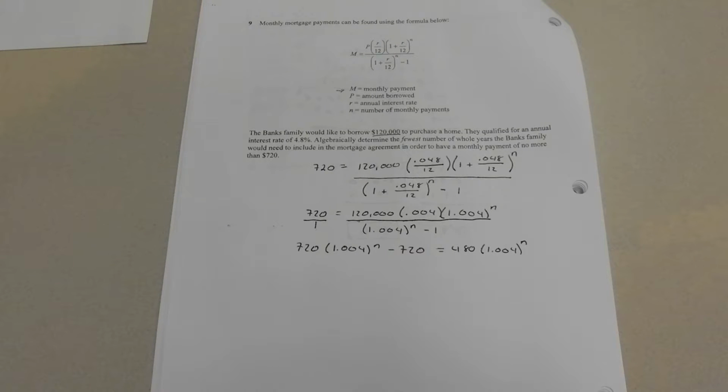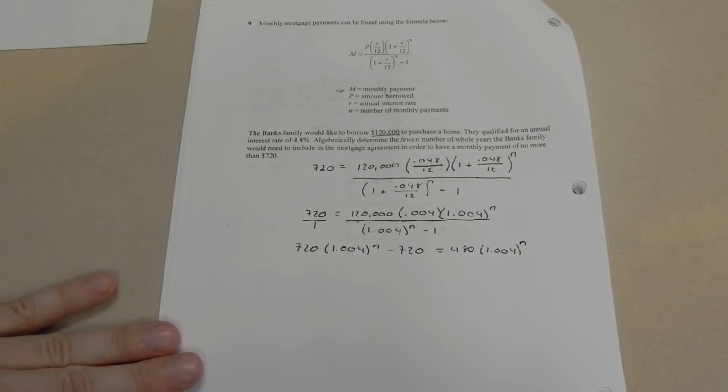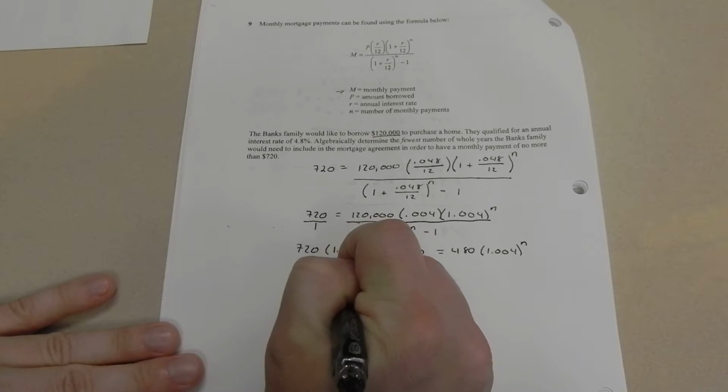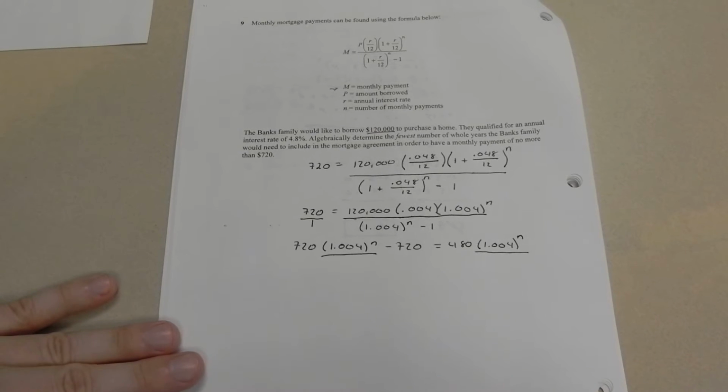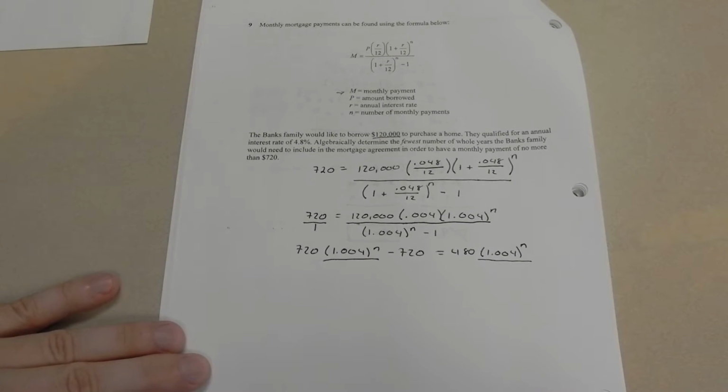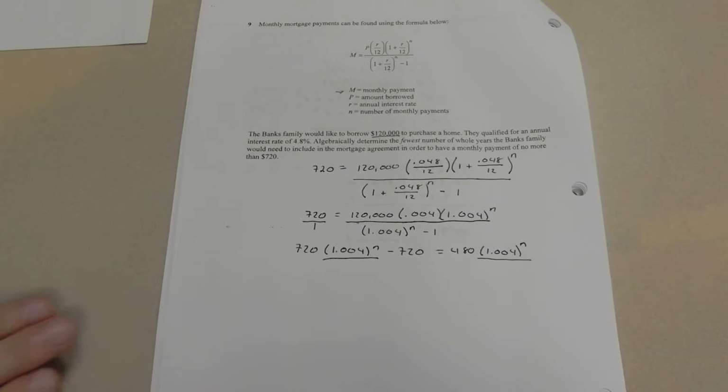Now, we need to get our equation set up. It's going to look a little bit different, but I'm going to treat this as a common variable, or as a like term. One side of my equation has a 1.004 to the power of n. So does the other side of my equation.